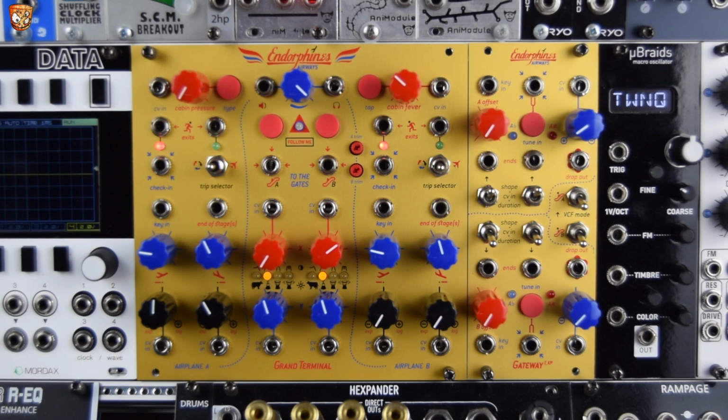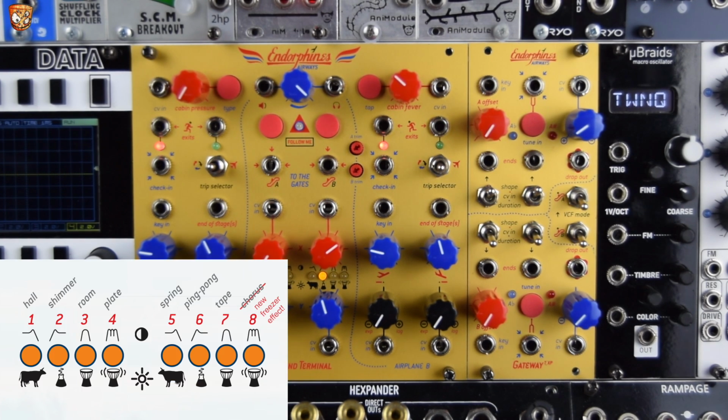The effects are stereo as well. Some of those have a width control. We've got rooms, plates, shimmer verbs, halls, a great spring emulation. There's a ping pong delay, a great tape echo emulation that's got this lovely modulated driven sound, and a freezer effect as well, where we can hold and loop and buffer repeat and mangle buffer size and buffer time and pitch.